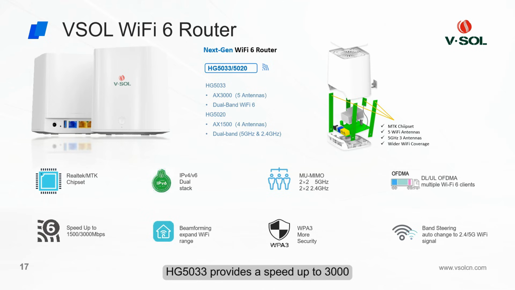HG5033 provides a speed up to 3000 Mbps, with significantly improved Wi-Fi coverage compared to Wi-Fi 5. It supports WPA3 encryption mode and provides a more secure Internet environment. By default, band steering, which auto-changes between 2.4G and 5G Wi-Fi signals, is enabled, automatically selecting a faster network in different interference conditions.